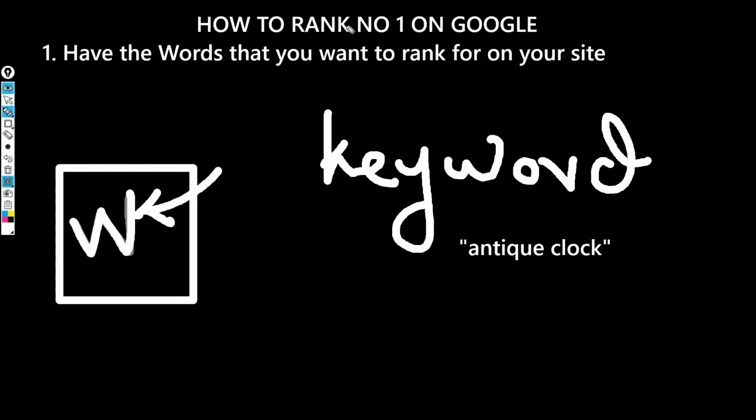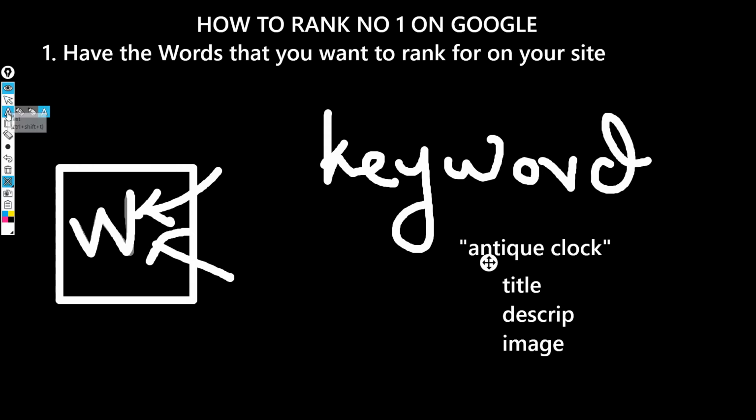So the first criteria to rank on Google is to have the words that you want to rank for on your website, which means this is our keyword, and it should be on our website. These keywords can be in the title, they can be in the description, they can be in the image attribute, they can be everywhere on your website. So make sure whatever keyword you want to rank for is on your website.